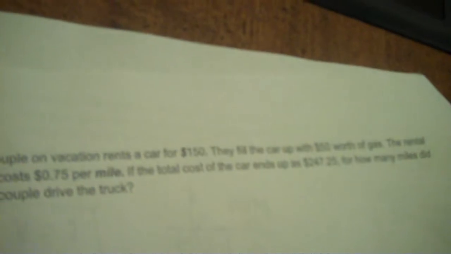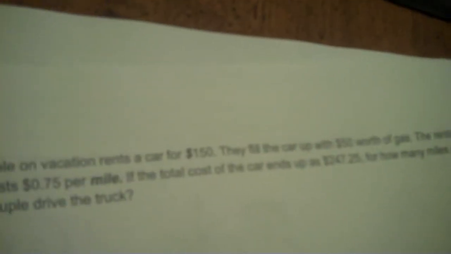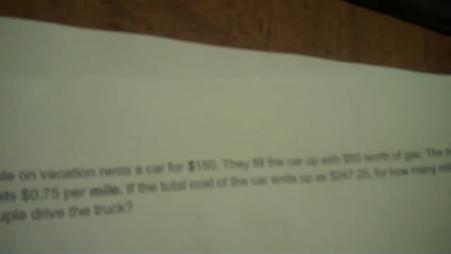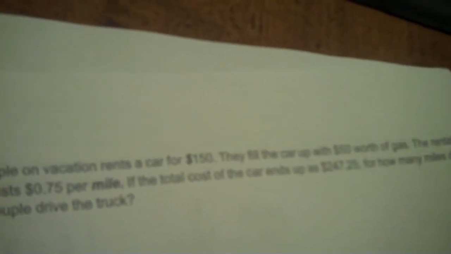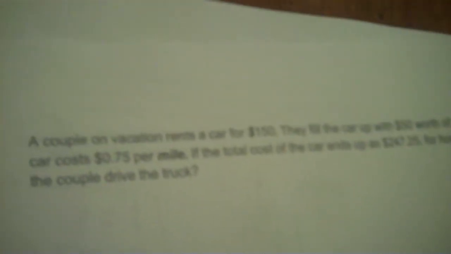The next one works a little bit differently. A couple on vacation rents a car for $150. Then they fill the car up with $50 worth of gas. It must be like a big gas hog van to fill up $50. The rental car costs 75 cents per mile. If the total cost of the car ends up as $247.25, for how many miles did the couple drive the truck?